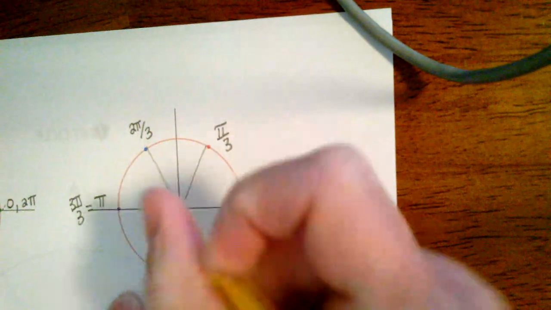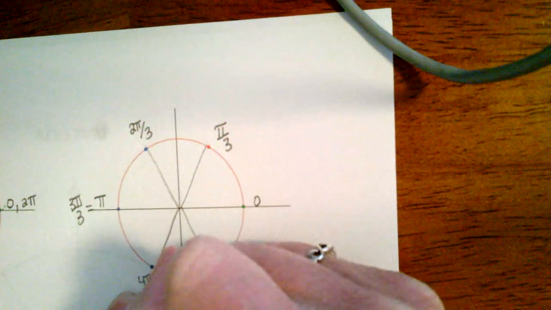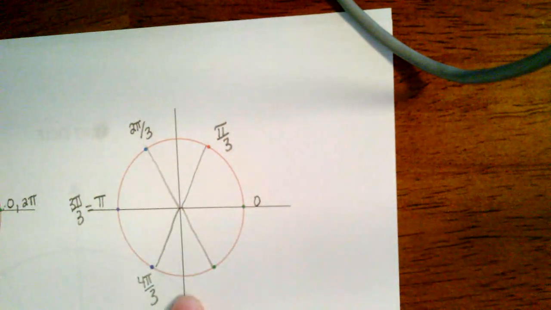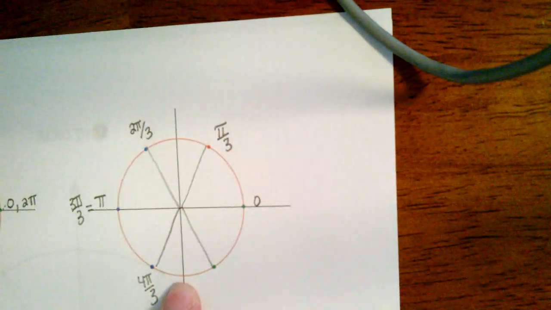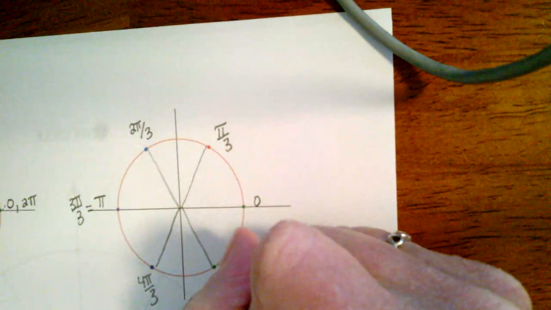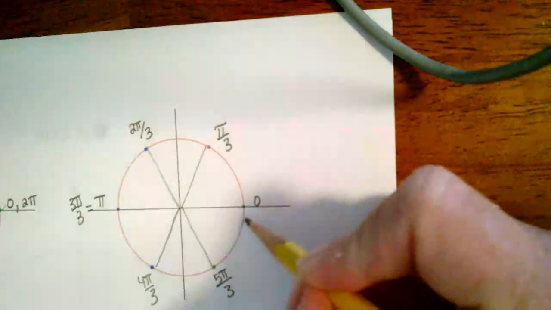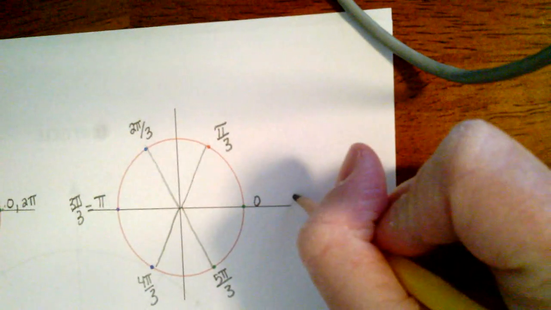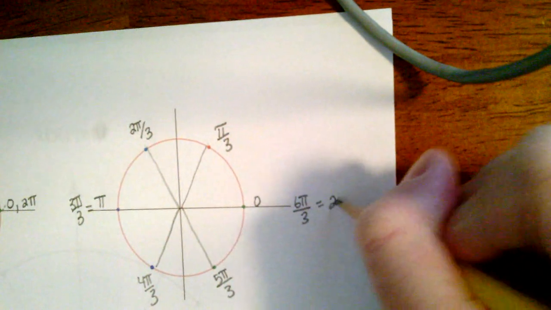If this was 3 pi over 3, this is 4 pi over 3. Our axis is not a third, it's a half, so we're skipping our axis. This is going to be 5 pi over 3. And we're back to 6 pi over 3. See how that is 2 pi?